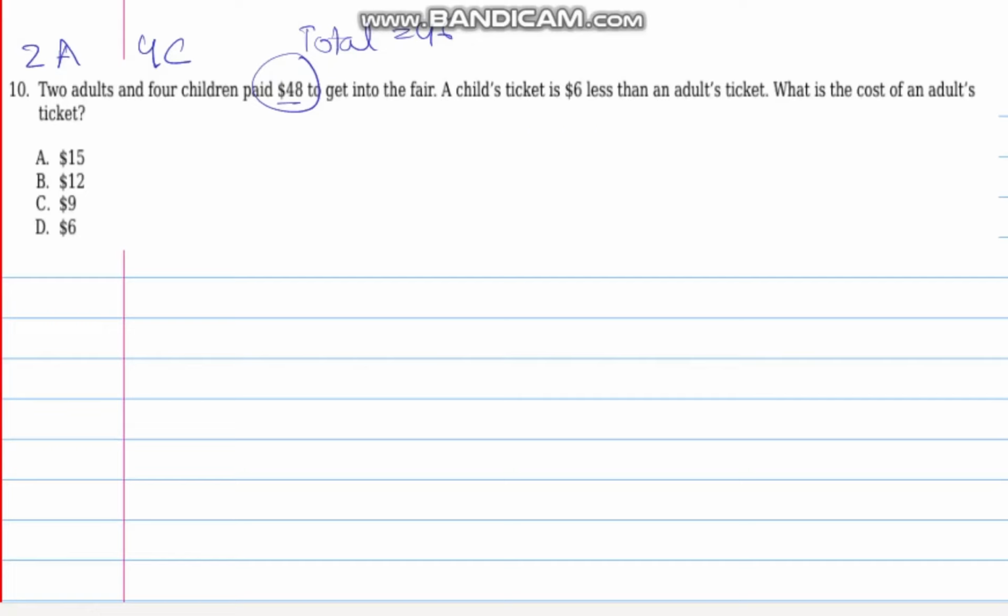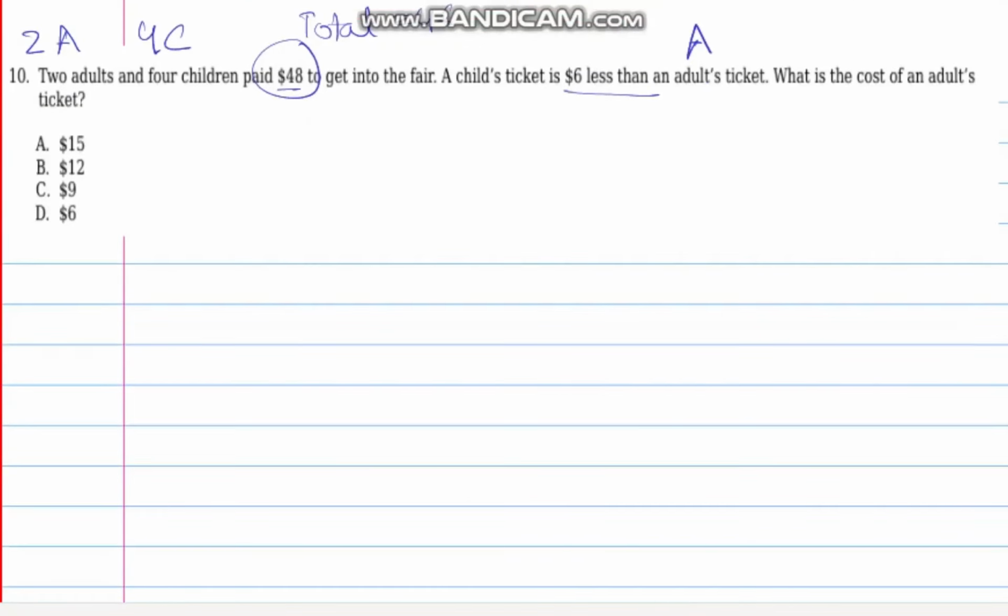Okay, sorry, the child ticket is six less than the adult ticket. This is the adult ticket A. What is the cost of an adult ticket? Okay, so please let me write the answer again. First of all, please decide the adult ticket. What is the adult ticket price?